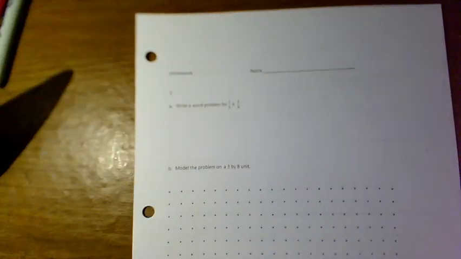So you're just trying these 2 pages for homework. And then next week, we're going to continue drawing some pictures of multiplication and division, since they tend to be the harder 2 operations compared to addition and subtraction.